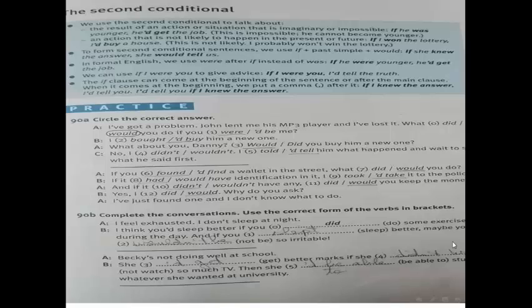And now exercise 90C, write second conditional questions. Number one, if you saw a ghost, would you be frightened? Yes, I would. Number 2, if Sarah had a problem, who would she talk to? She would talk to you. And you can complete the rest.